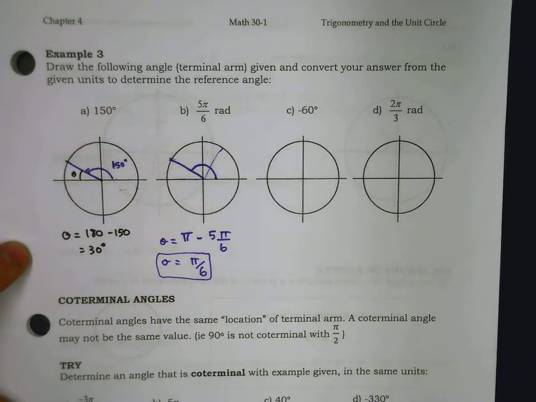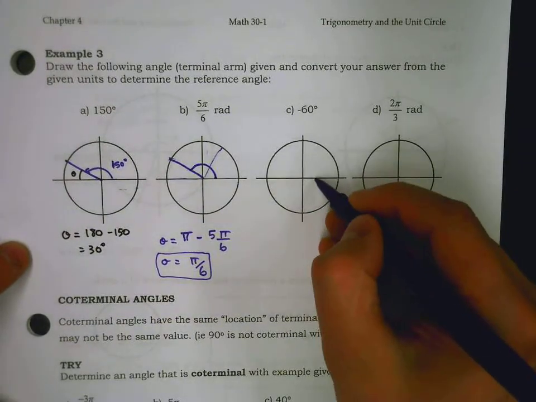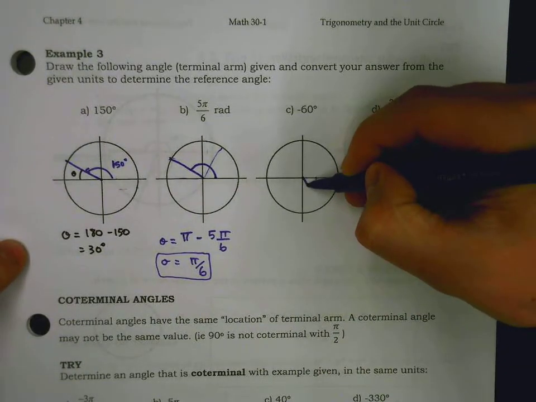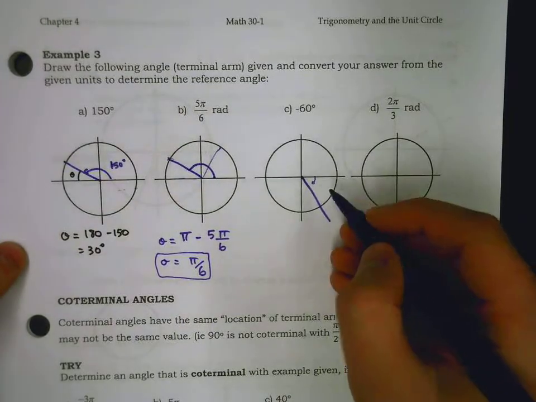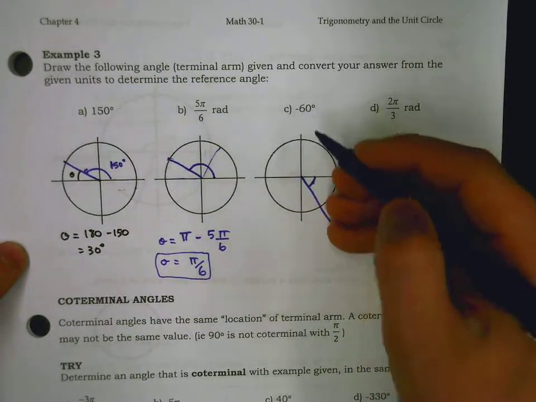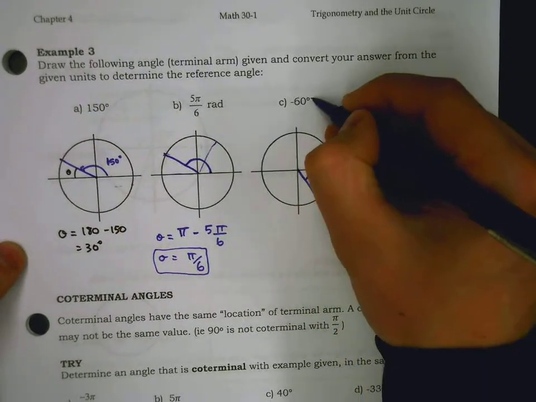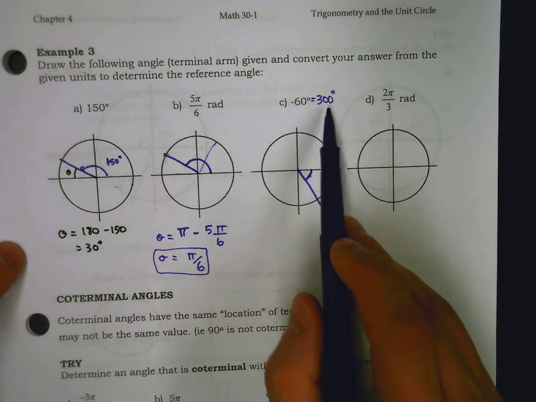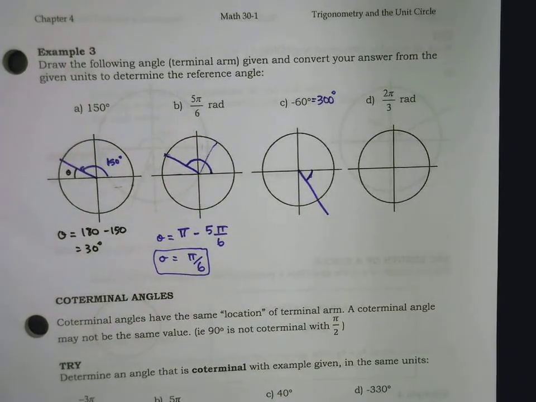You can also have negative angles. Negative angles are traveling in the clockwise direction instead of in the counterclockwise direction. So a negative 60 degrees is defined here. Negative 60 degrees is right here. In standard position, this would be 300 degrees. So technically, negative 60 degrees and 300 degrees are actually the same position. They're the same terminal arm location.